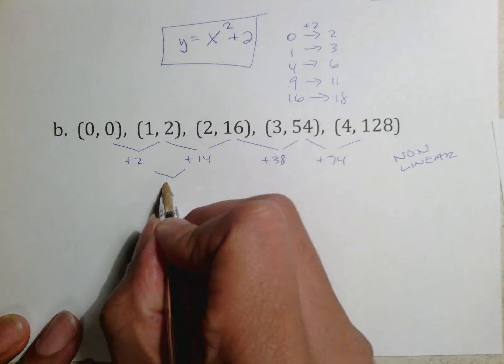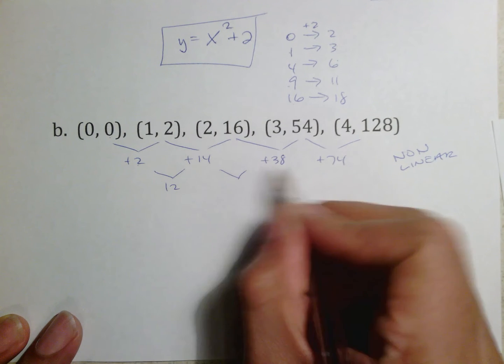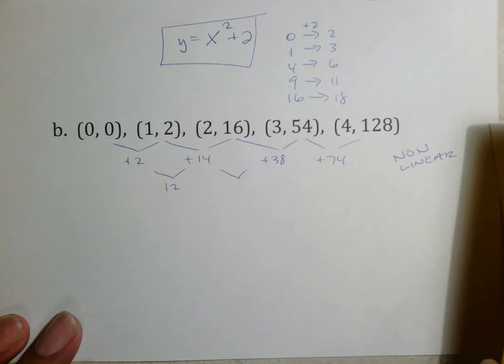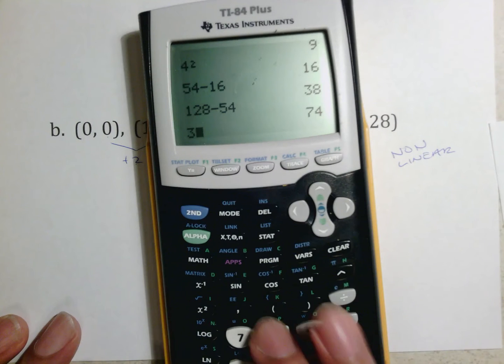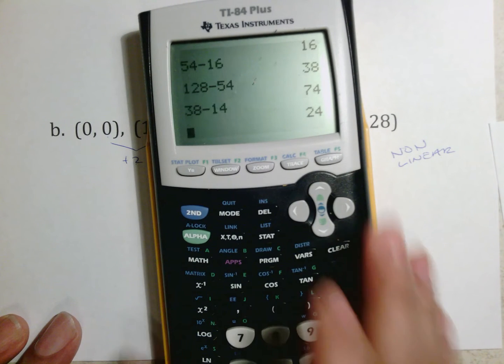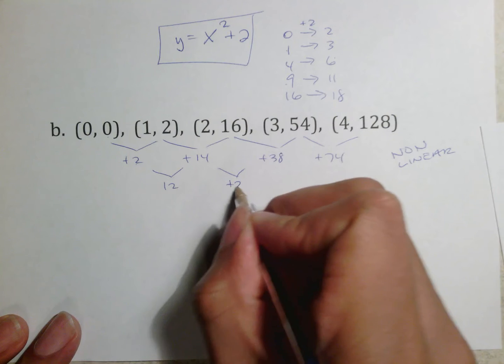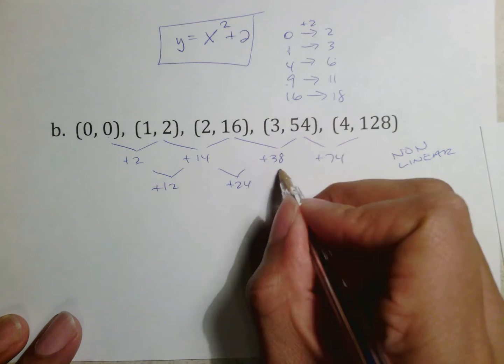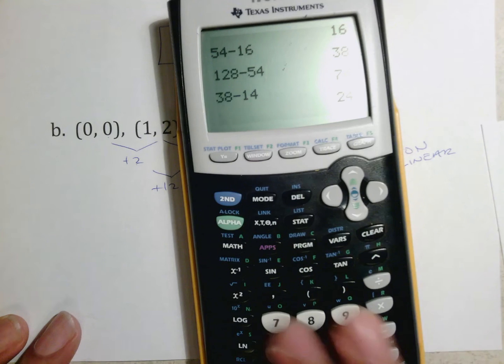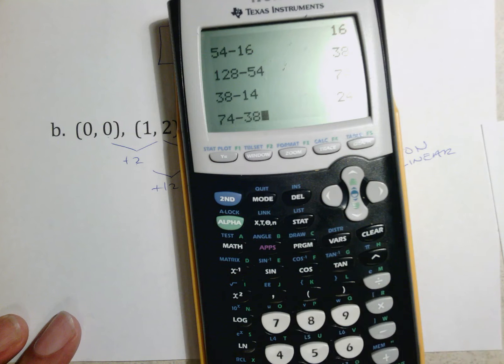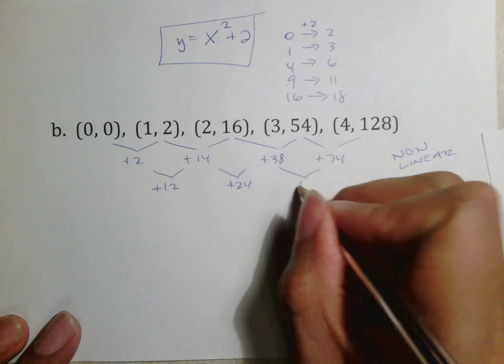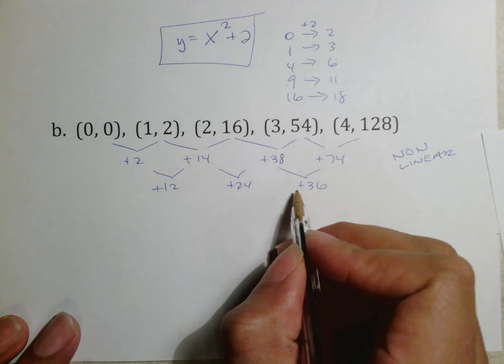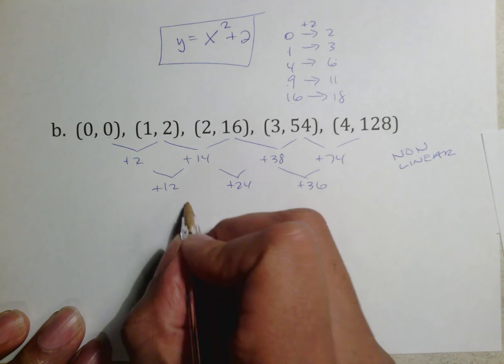So 2 to 14 is +12. 14 to 38 is +24. And 38 to 74, again, subtract the second from the first, is +36. Notice I still don't have what I need here. And so I'm going to check one more time.